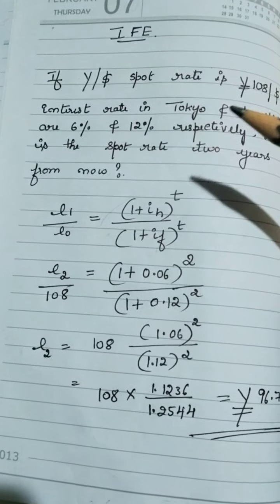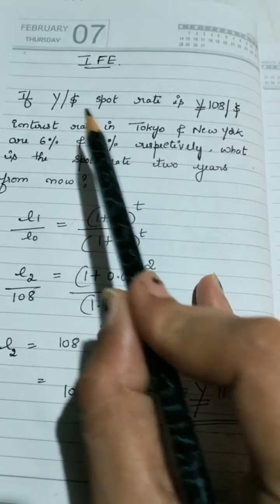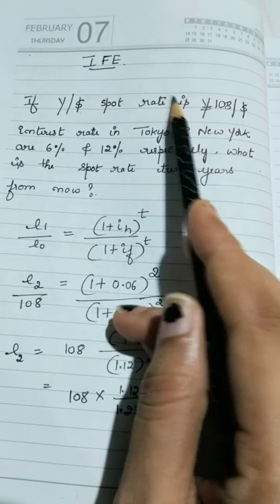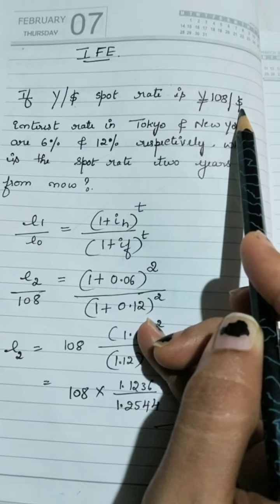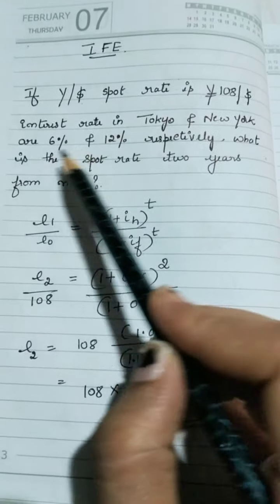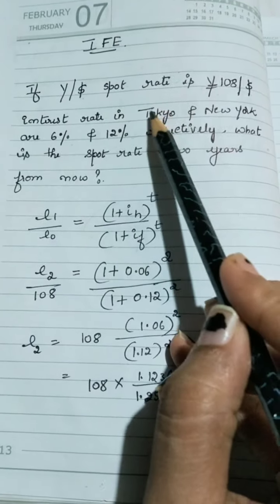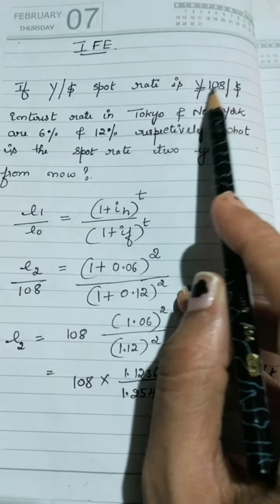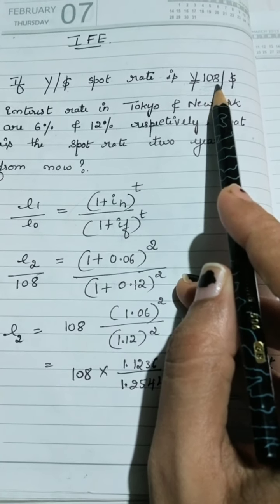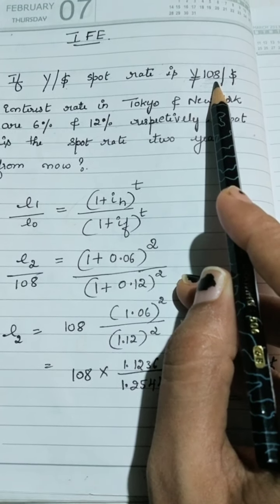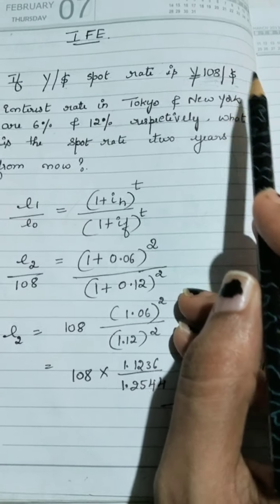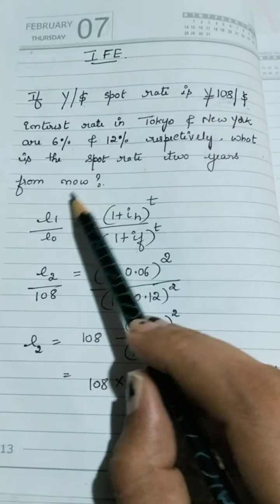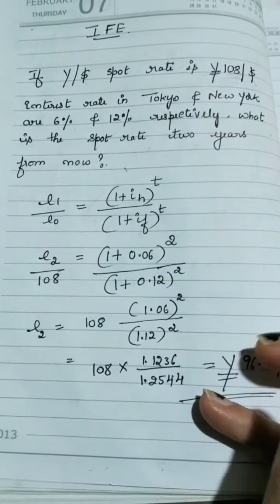Next, check one more problem, for IFE, the international Fisher effect, where the interest rate is given. The yen spot rate is given as 108 yen per US dollar. Interest rates in Tokyo and New York are given as 6 and 12% respectively. It means in Tokyo it is 6%, in New York it is 12%. If the rate is given like this, 108, the yen is Japan's currency. So Japan is the home country and the dollar, that is the US, is the foreign country. What is the spot rate 2 years from now? After 2 years, that is what we are supposed to find.